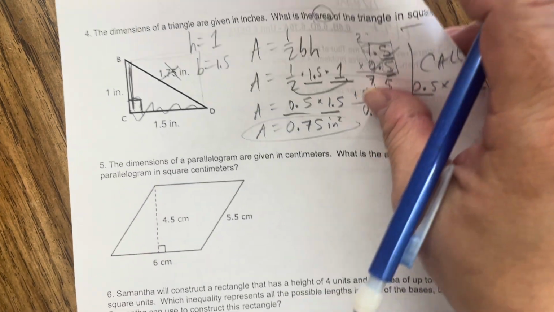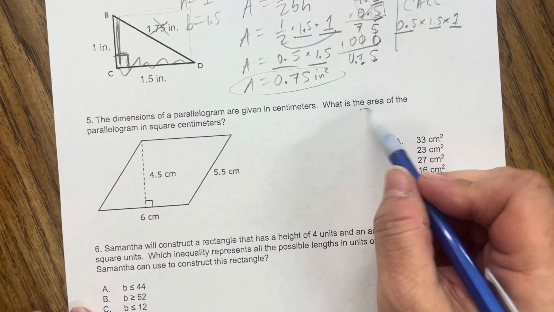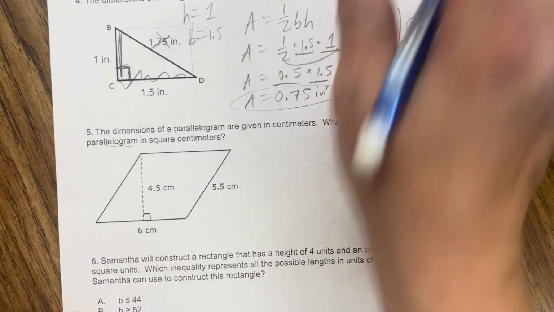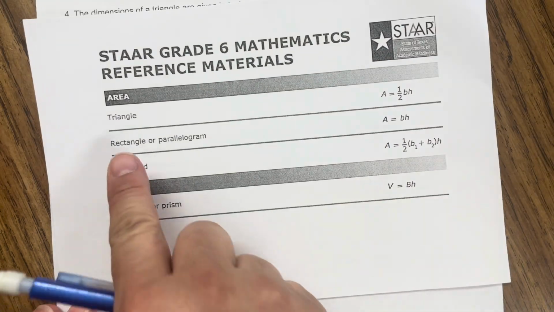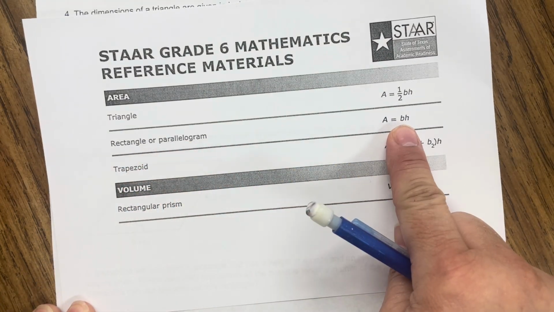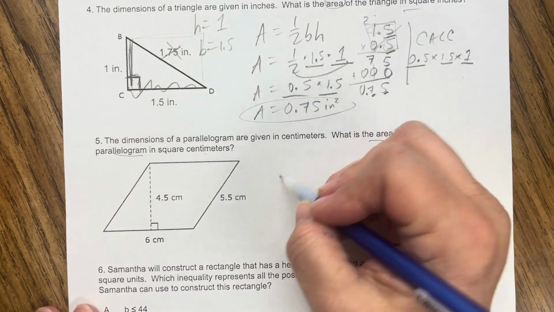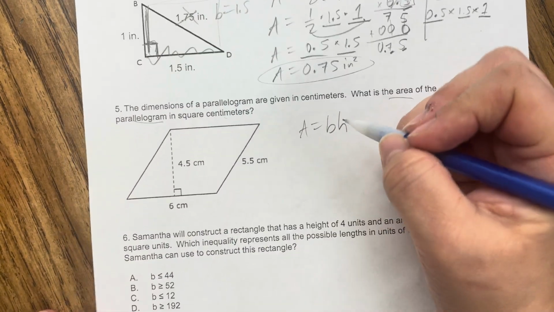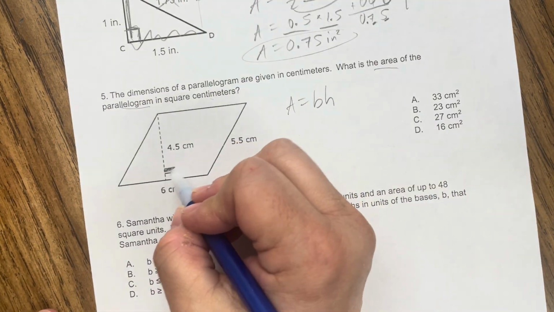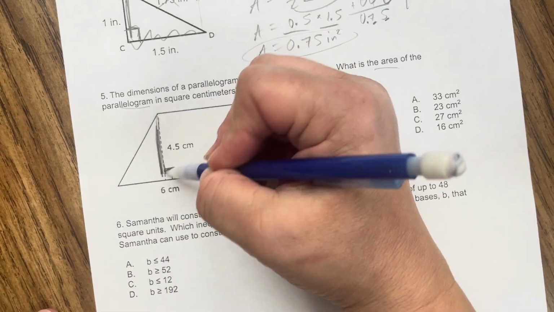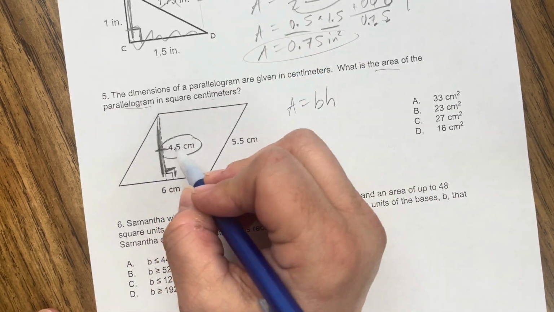The dimensions of a parallelogram are given in centimeters. What is the area of the parallelogram in square centimeters? So again, parallelogram and rectangle have the same formula. Area equals base times height. So we would write that formula down. And remember, you're going to look for the little square and then the line attached to it. That number that's closest to that square, that's your height.